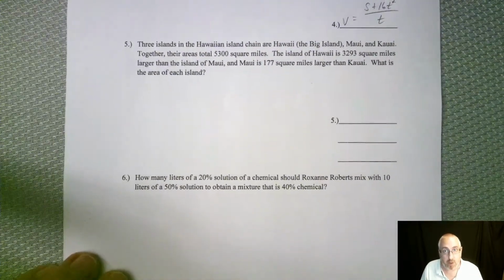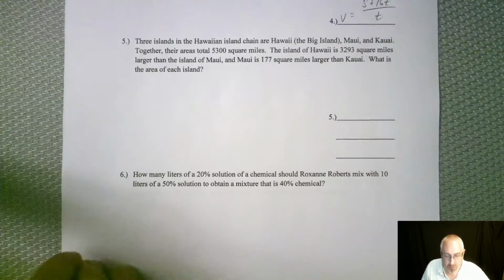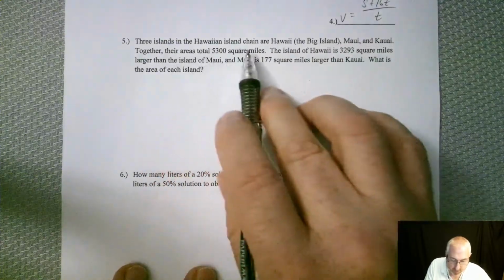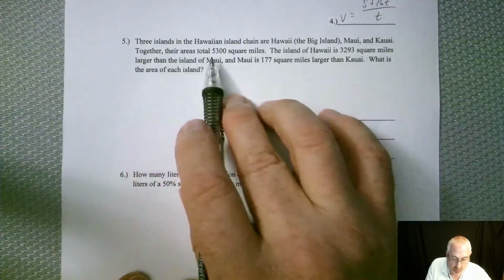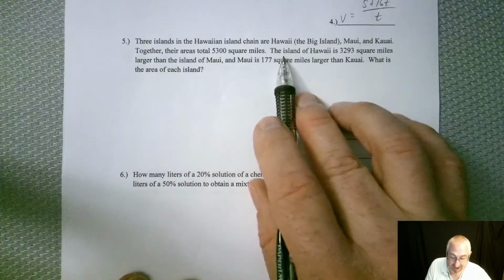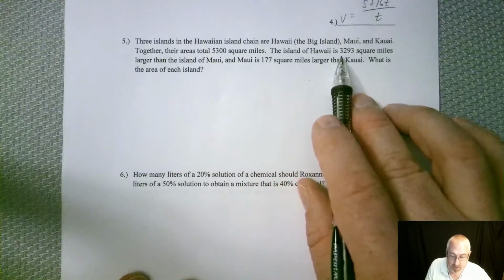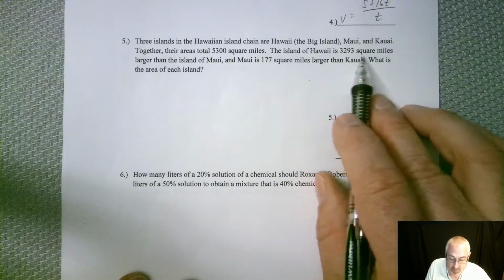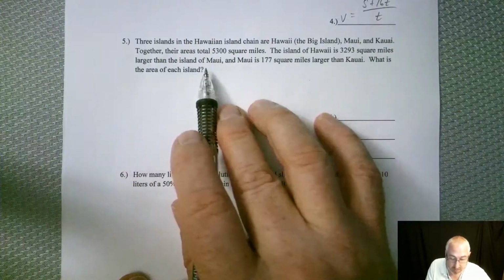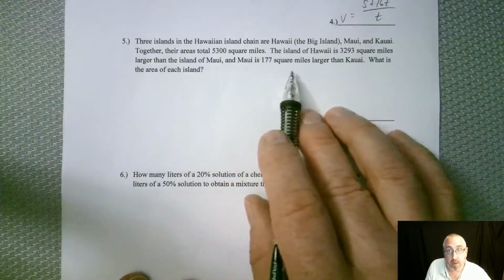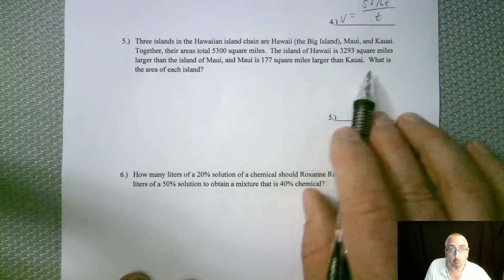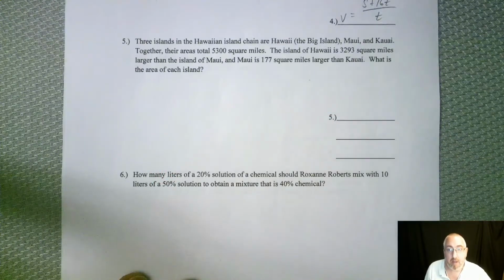All right, first word problem. Three islands in the Hawaiian island chain are Hawaii, the Big Island, Maui, and Kauai. Together, their areas total 5,300 square miles. The island of Hawaii is 3,293 square miles larger than the island of Maui. And Maui is 177 square miles larger than Kauai. What is the area of each island?